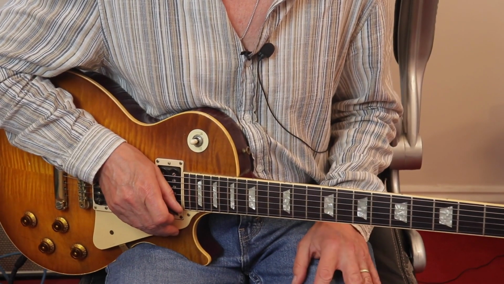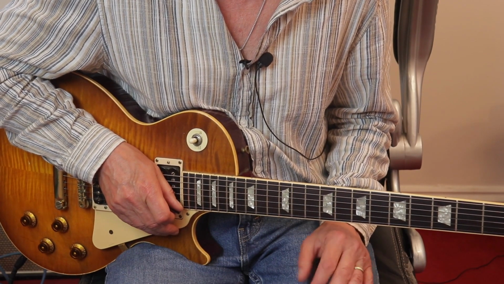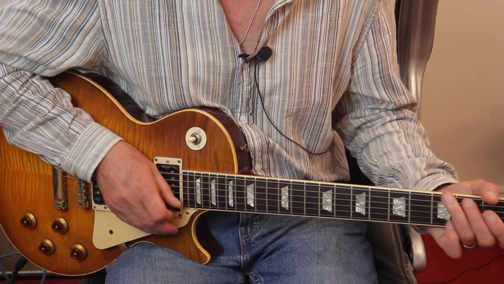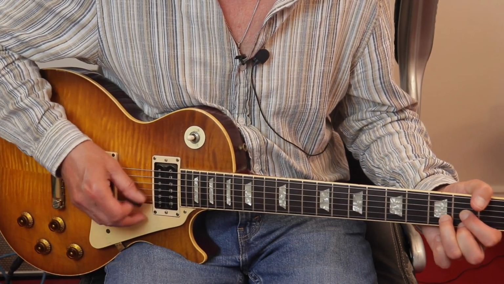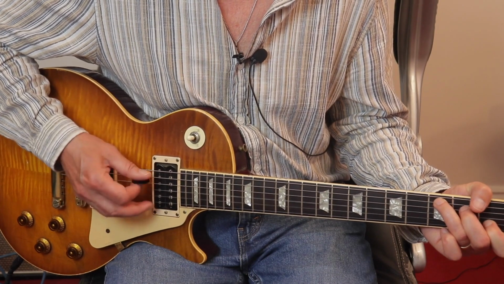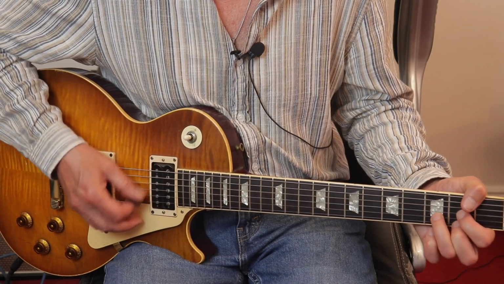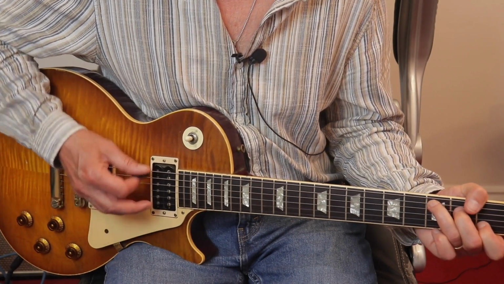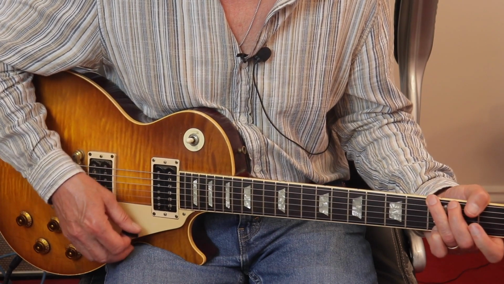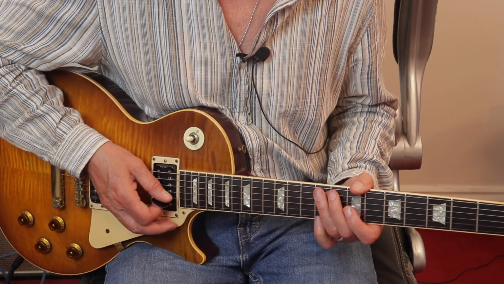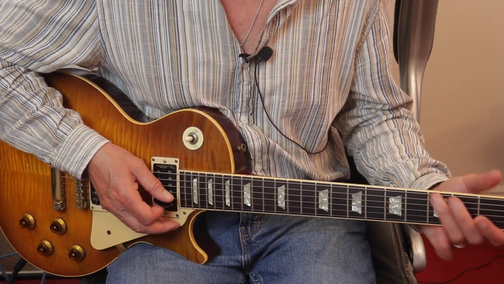So the most common is the 1, 4, 5 chord sequence, which uses the 3 major chords. That 3 chord trick there. That's the 1, 4, 5 chord sequence, G, C, and D.